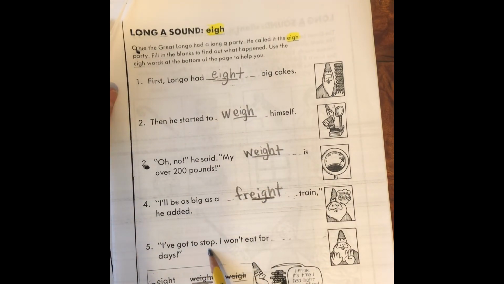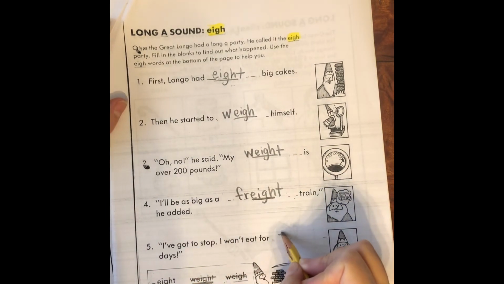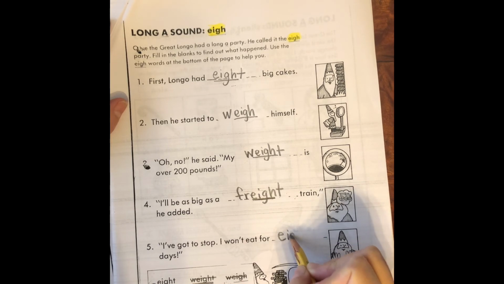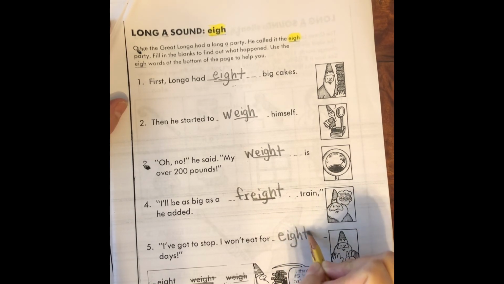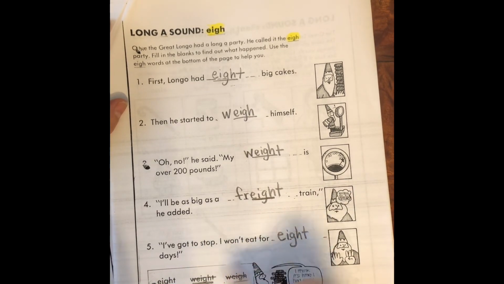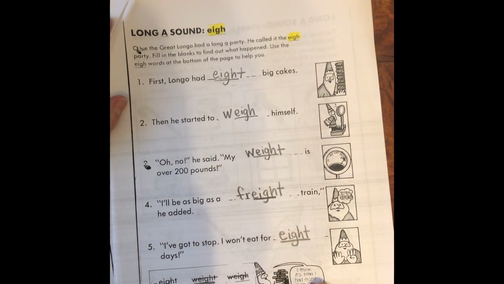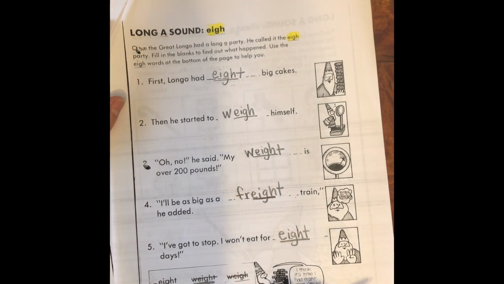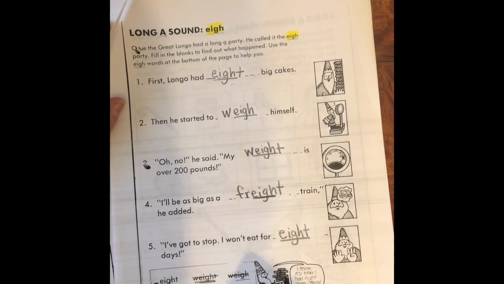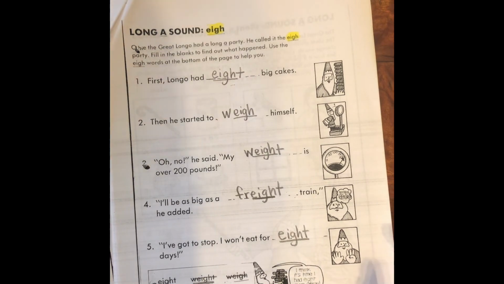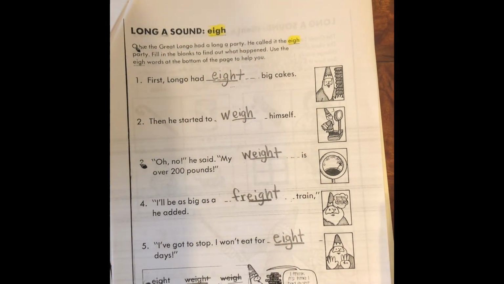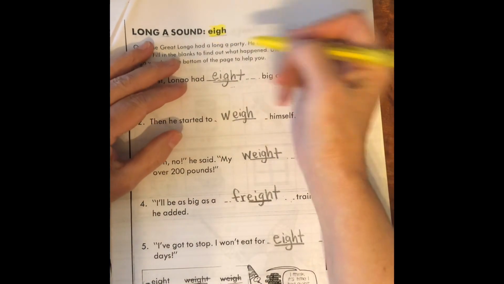I've got to stop. I won't eat for blank days. How many days? 8 days. So it was 8 twice in our word bank. Okay. I wasn't sure. I think it's time I had 8 more cakes. Oh, I thought he was going to go on a diet for 8 days. He changed his mind.